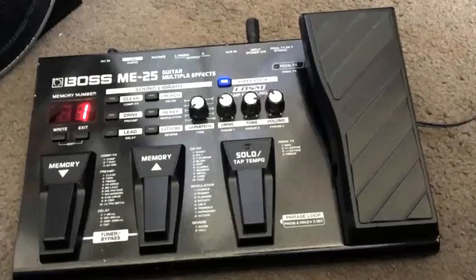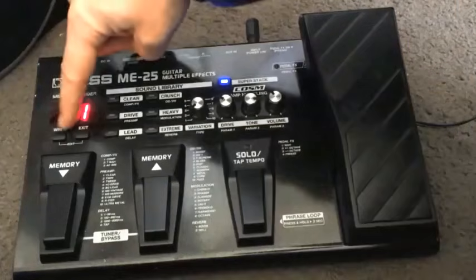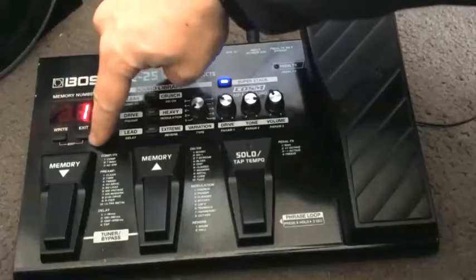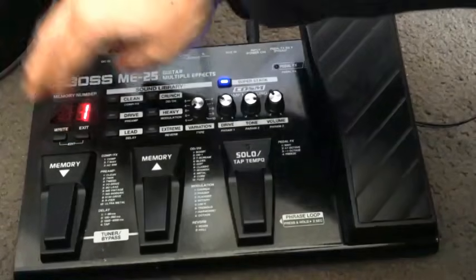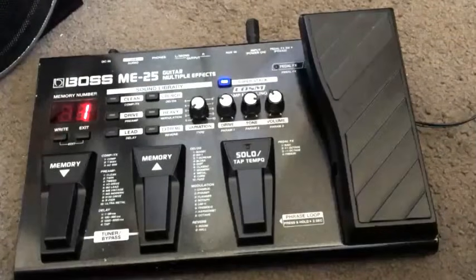Probably the first thing you'll notice when you switch one on, as I did, was that we have write and exit here, and the bracket with edit written in there shows that if we press the two together, we're going to go into edit mode.